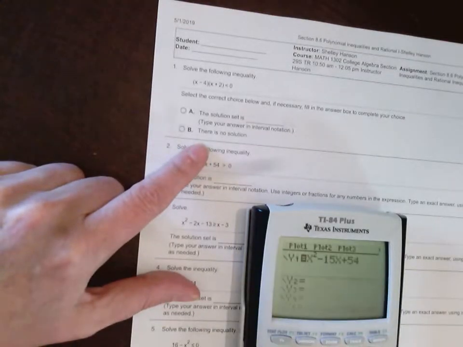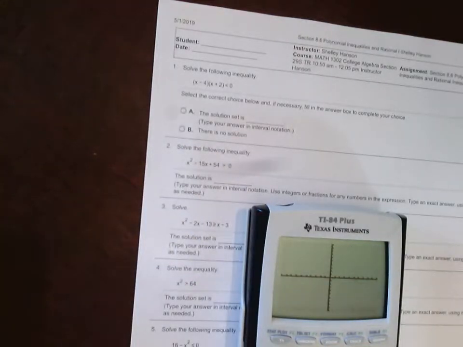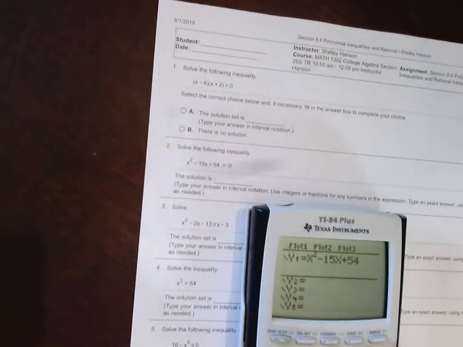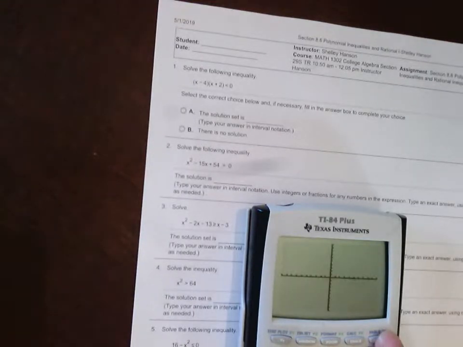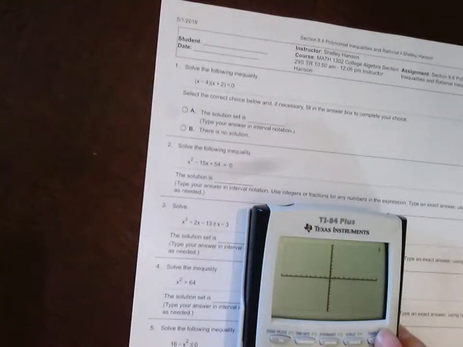Go to y equals x squared minus 15x plus 54 and graph it. Why is this not graphing? Okay, there it is. I don't know what was wrong.